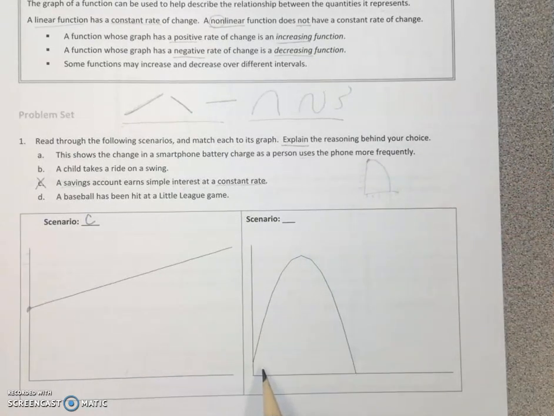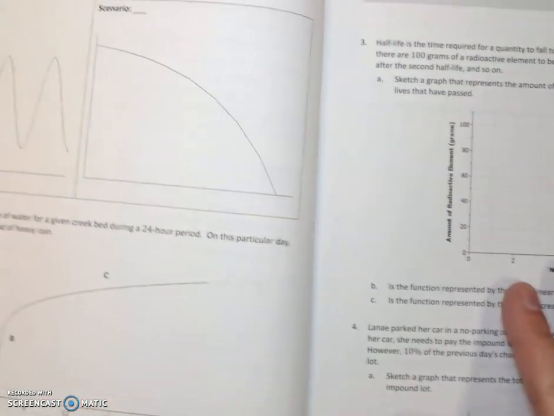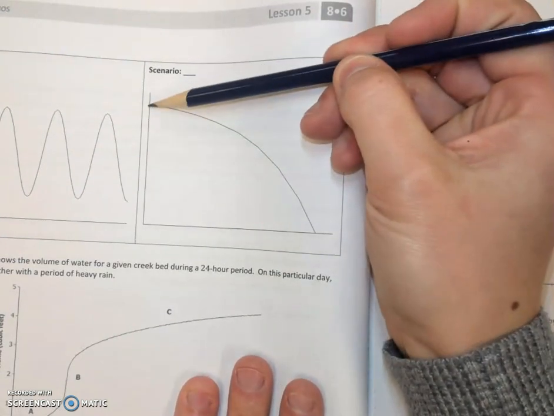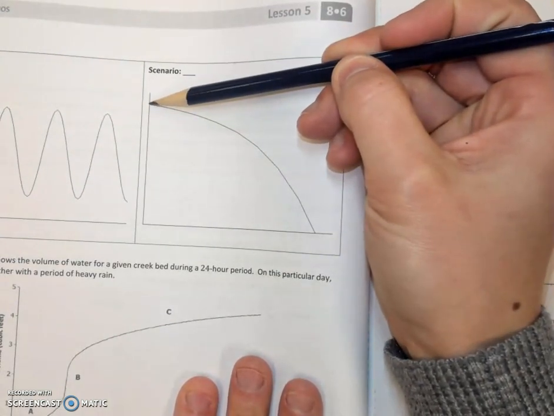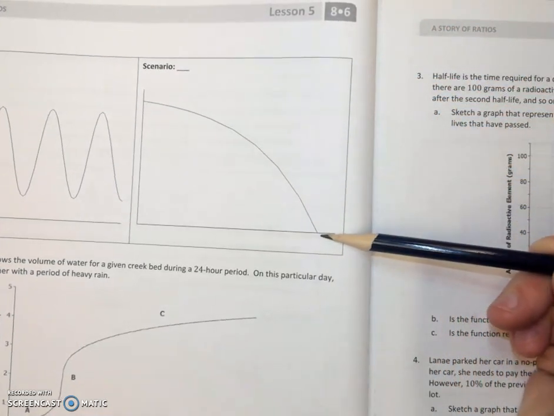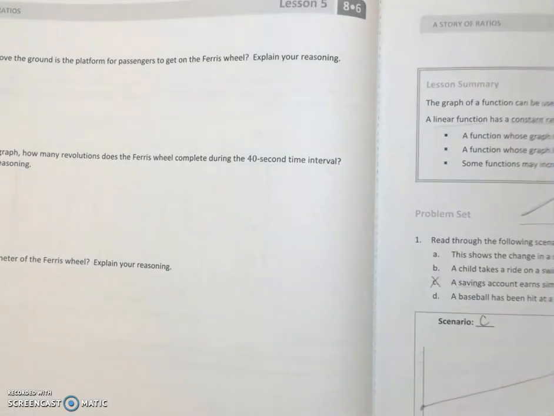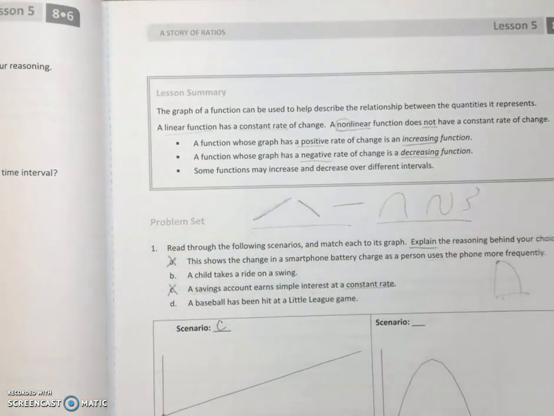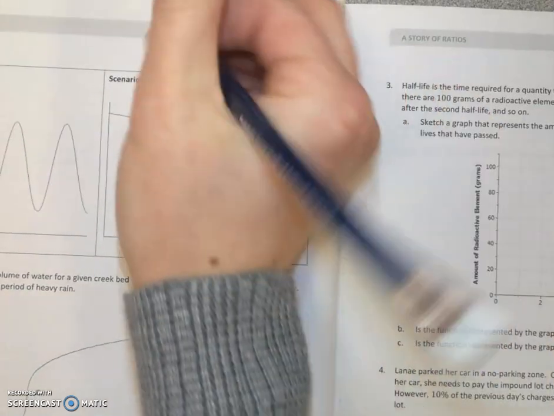It's not going to be this one because it doesn't start up here. So let's see. Oh, looky here. This could be the start of my fully charged cell phone battery, and then as I use it, it drops more frequently. So, scenario A goes with this last one.